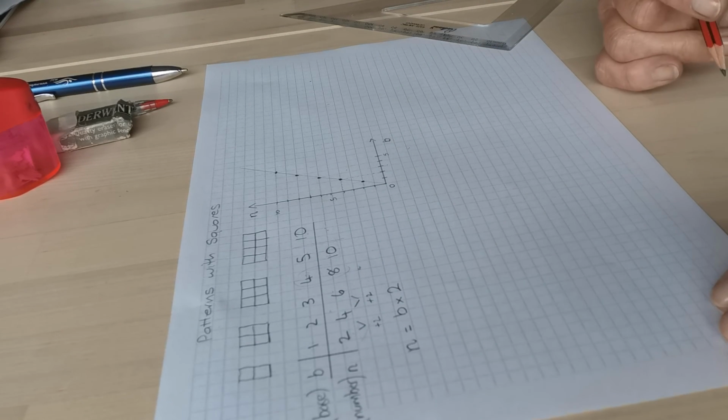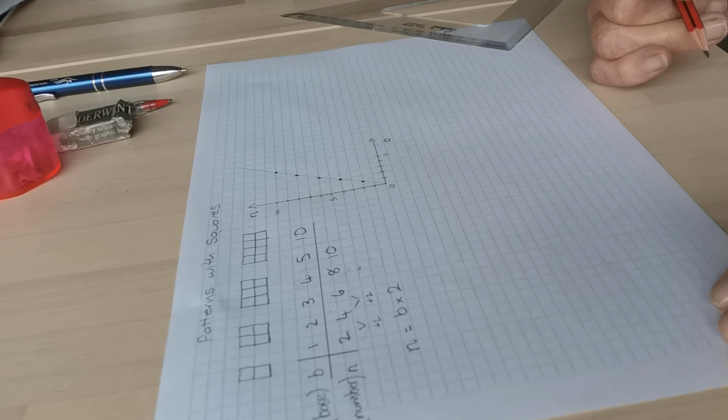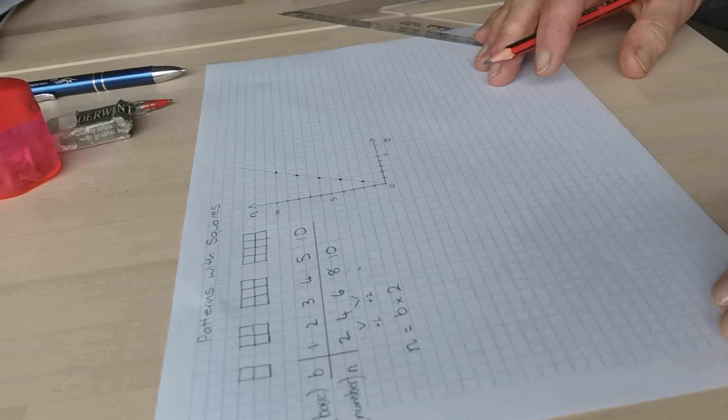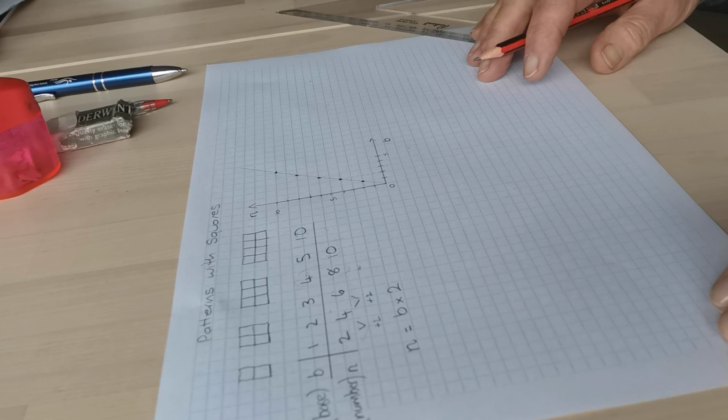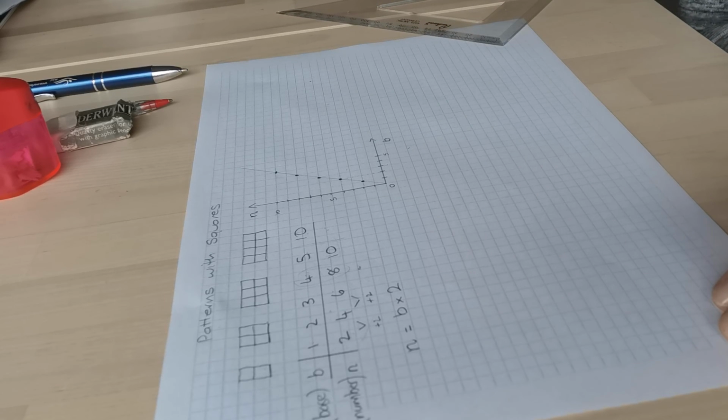The next pattern involves L shapes, and then we have some cross shapes. So perhaps you can go ahead with those and see if you can complete those, and make sure you photograph your work and put it on OneNote.